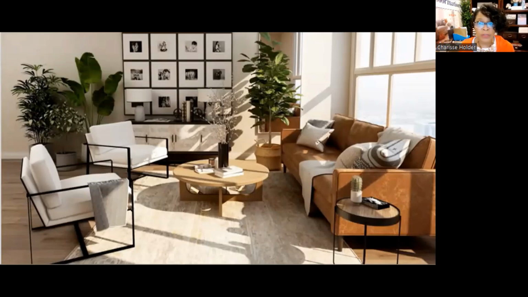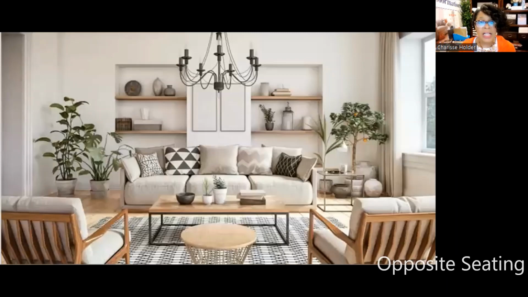But particularly for small spaces, we want to highlight that you don't want to place all of your furniture against the wall, leaving an empty space in the center. You do want to arrange your room as much as possible in the center of the space. This is another great example of the accent chairs being placed opposite the sofa.